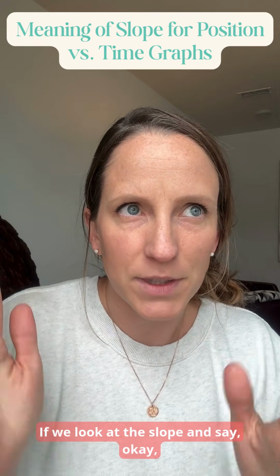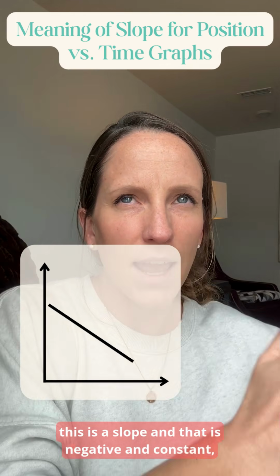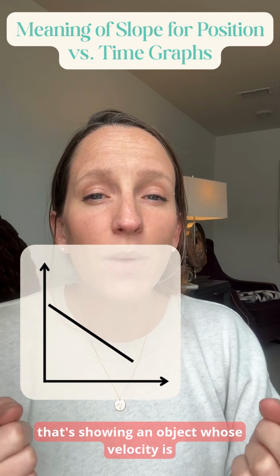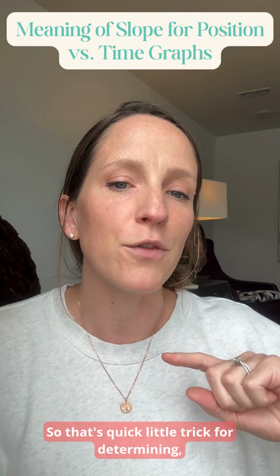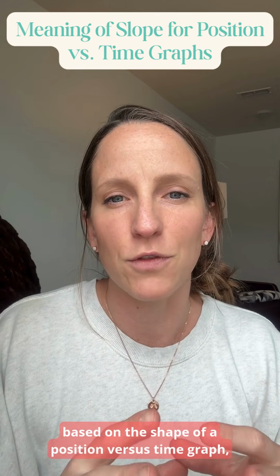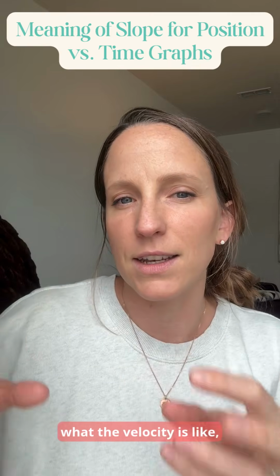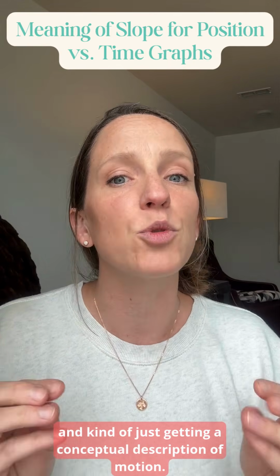If we look at the slope and say, okay, this is a slope that is negative and constant, that's showing an object whose velocity is negative and constant. So that's a quick little trick for determining, based on the shape of a position versus time graph, what the velocity is like and kind of just getting a conceptual description of motion.